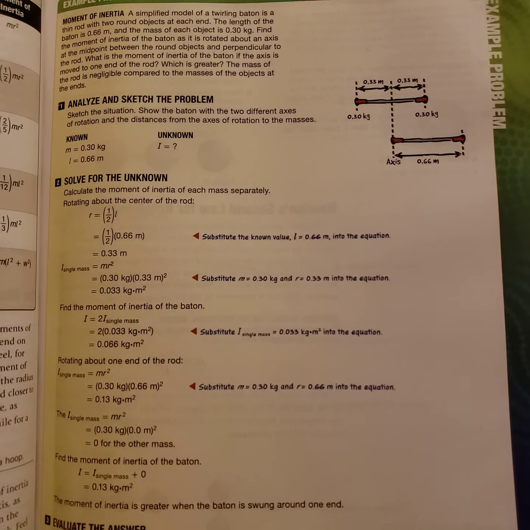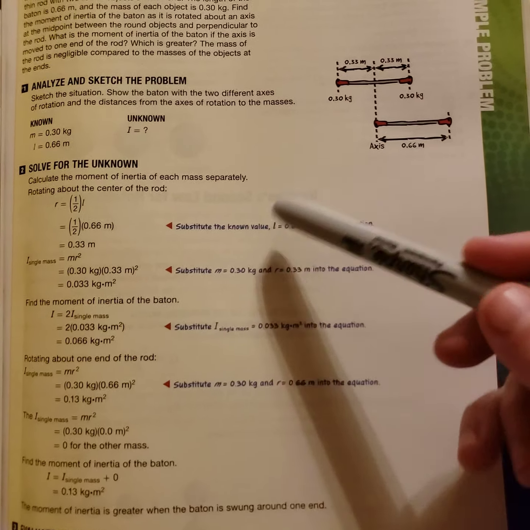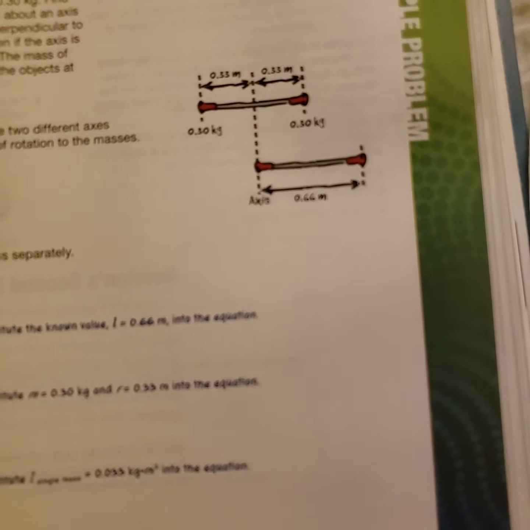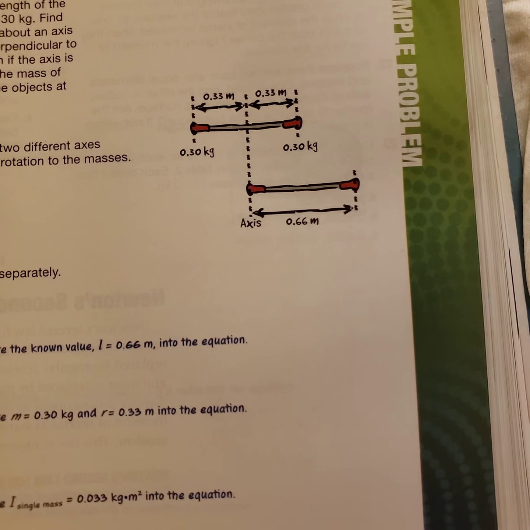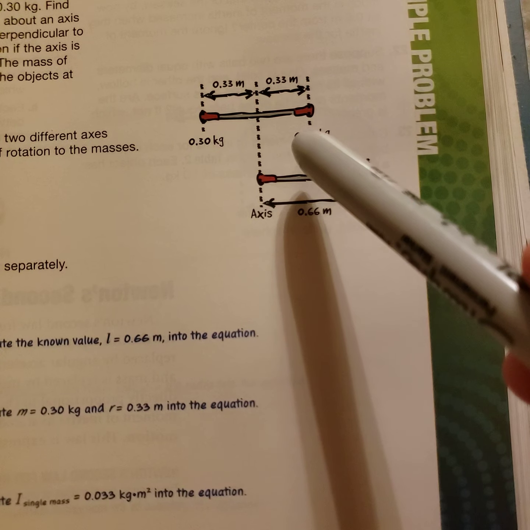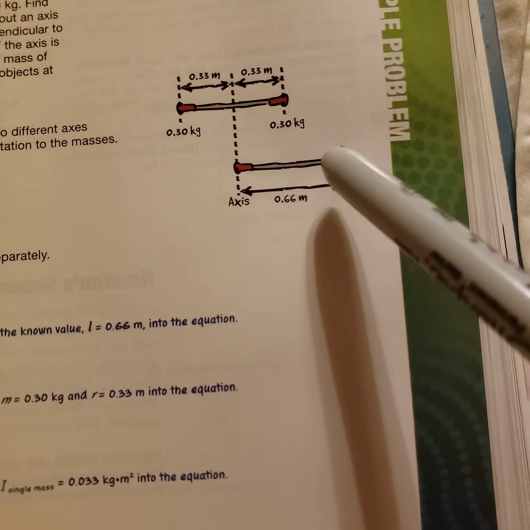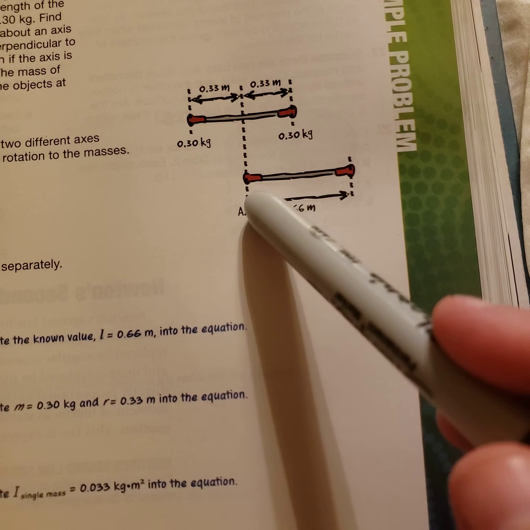It goes through a whole long series of how to solve for a baton, which, as I said before, is a long rod, and we can do it in the middle of the rod or at the end of the rod.